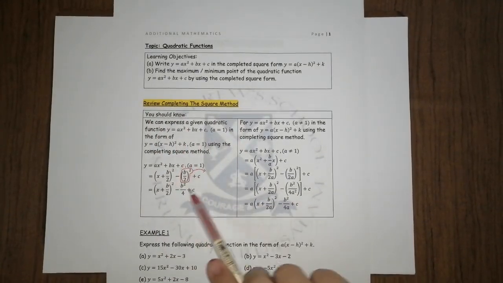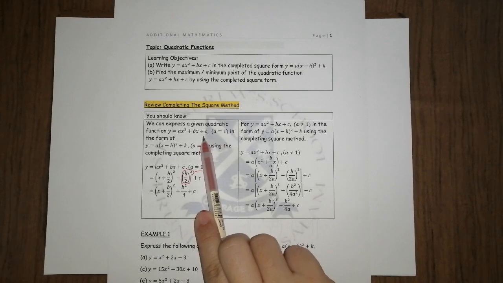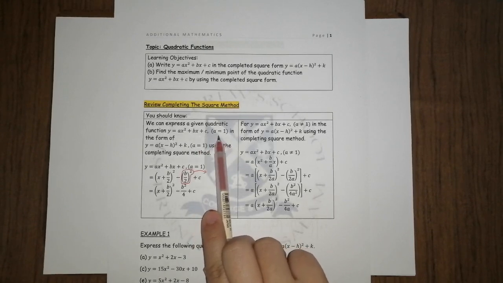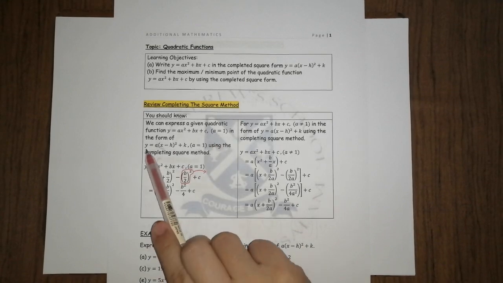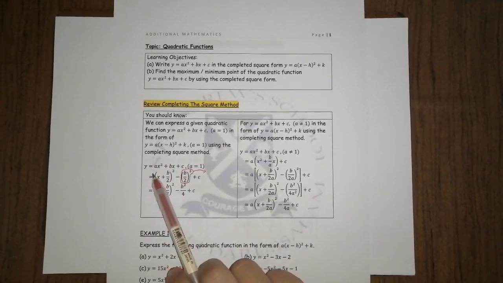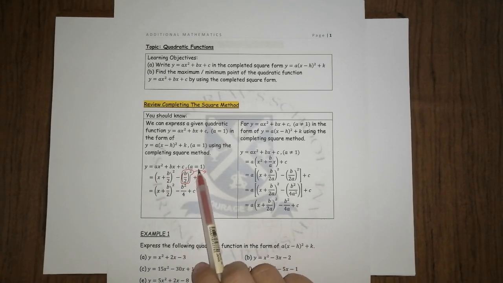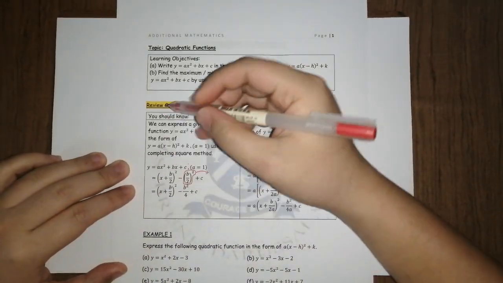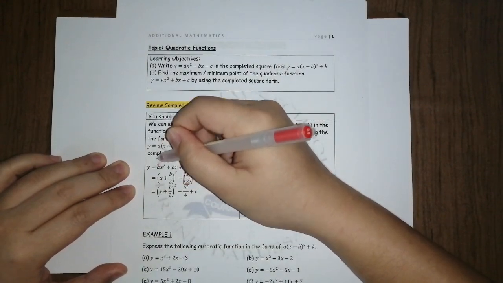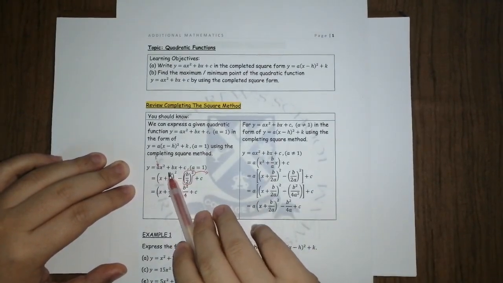So we have two cases. The first case is where the quadratic equation y equals ax squared plus bx plus c has the coefficient of x squared, which means the number in front of x squared, the value of a, equal to 1. You can write it in a completed square form. When a is equal to 1, you will have only x squared plus bx.